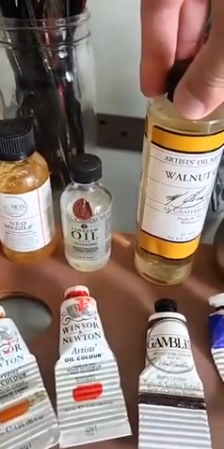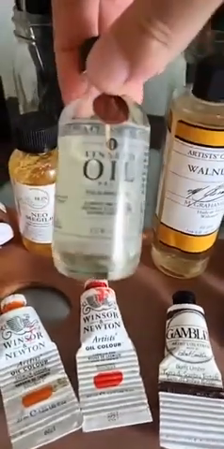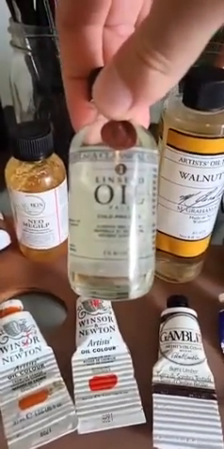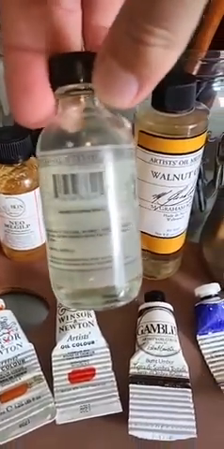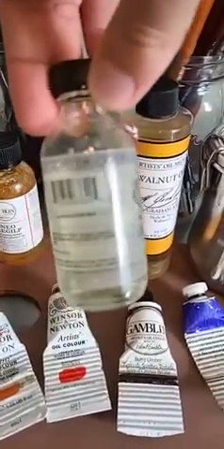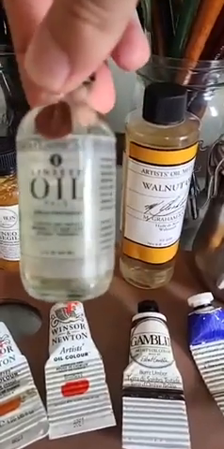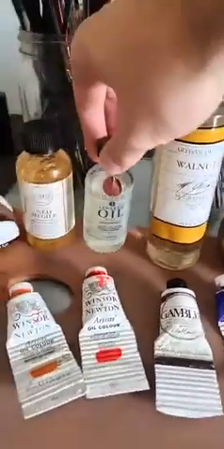The linseed oil is a really good one too. I like this brand a lot. It's Chelsea Classical Studio.